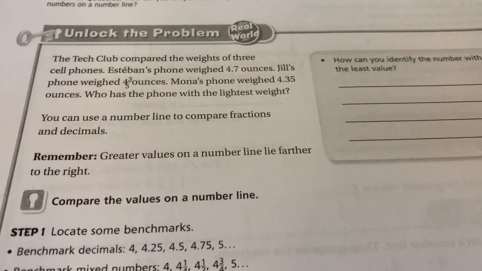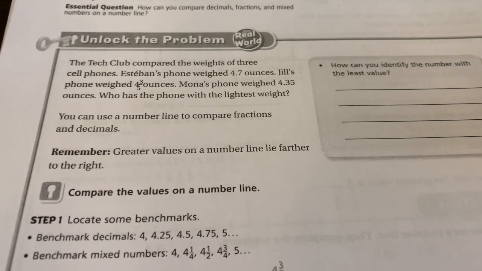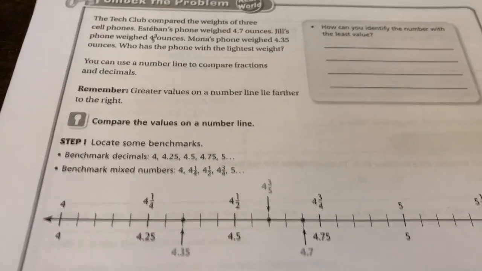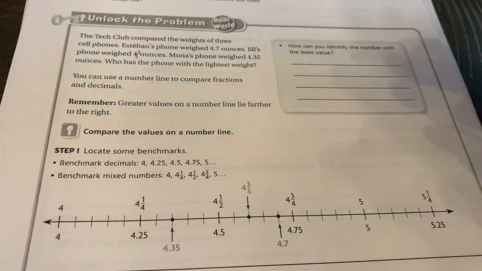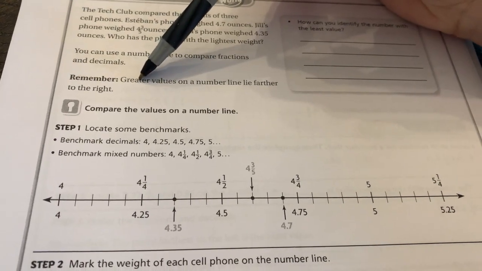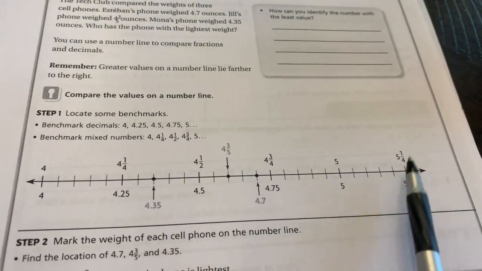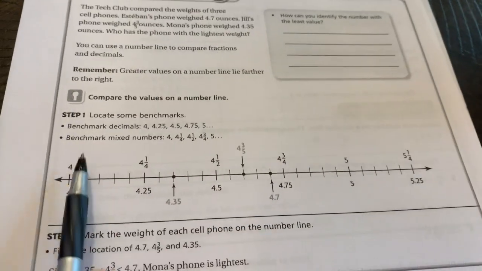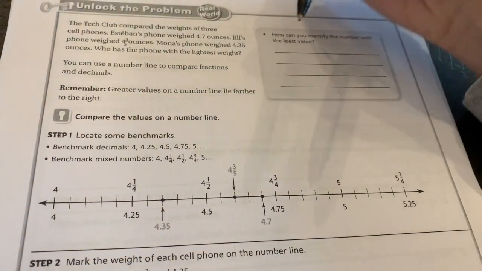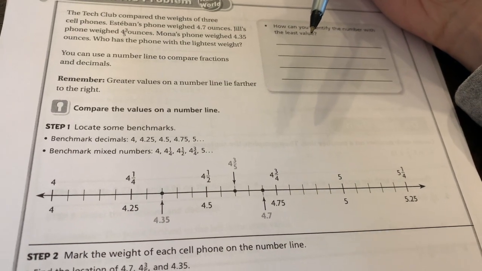So one thing that we can do is use a number line to compare fractions and decimals. This is something that we look at a lot in 6th grade. And certain things that you want to remember: the larger values on a number line are further to the right, and the smaller ones are further to the left. So what we can do is locate benchmarks, okay?